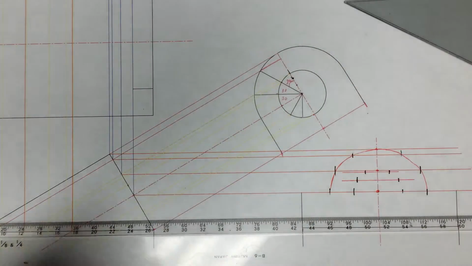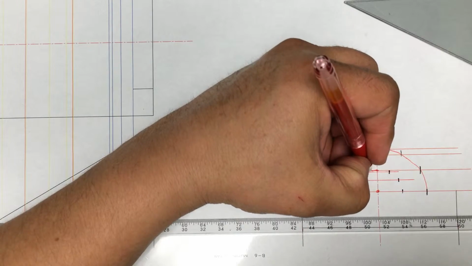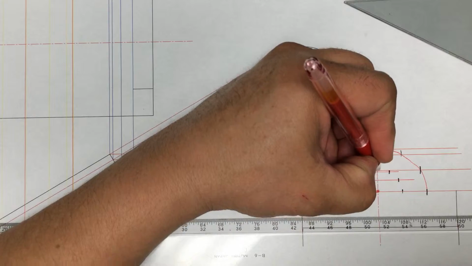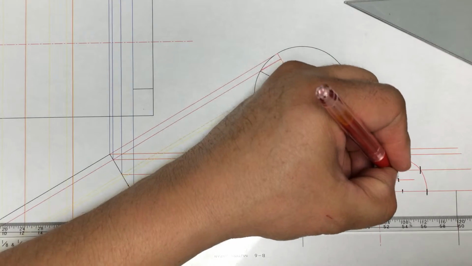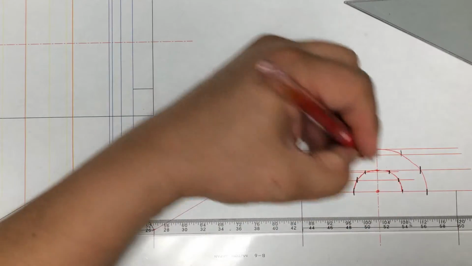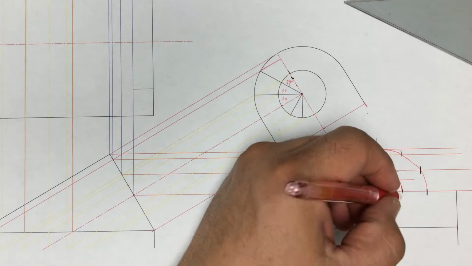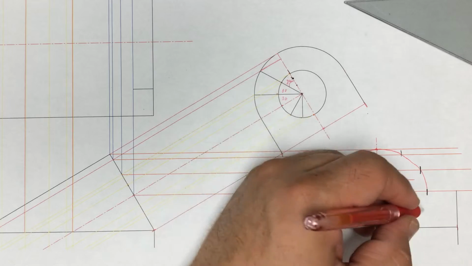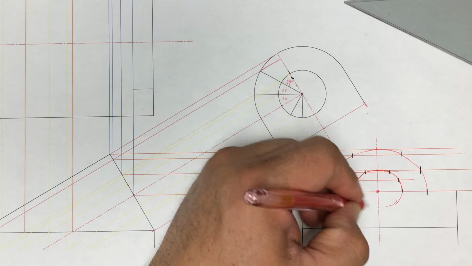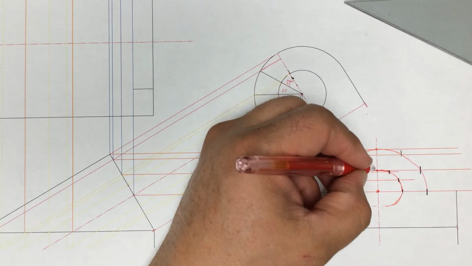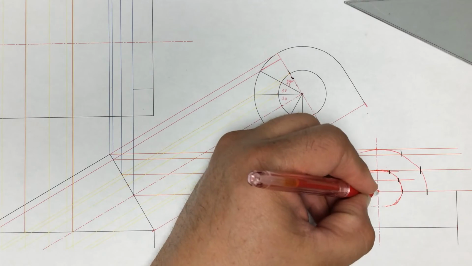So again, with your French curve, you're going to draw this in. I'm just going to freehand it too for the purpose of demonstration. So every point you connect, and there's your ellipse here. You would just continue projecting those lines on the other side and drawing the other part on down here. So you would use the same method here as you did down here.